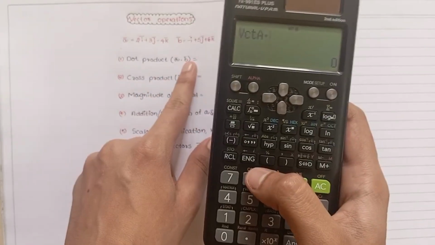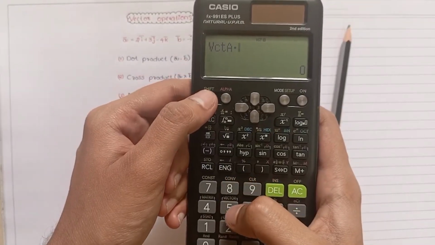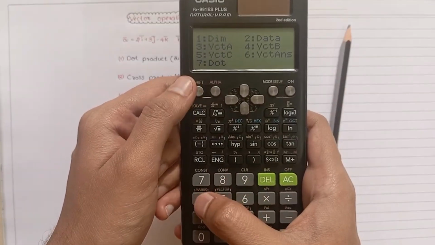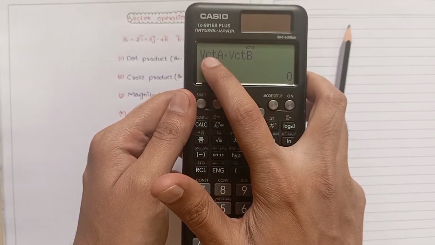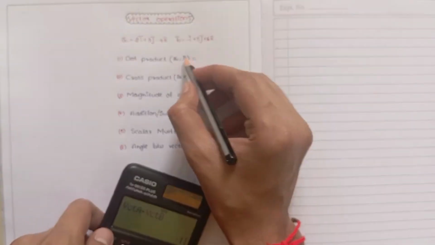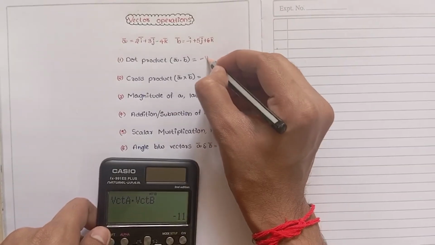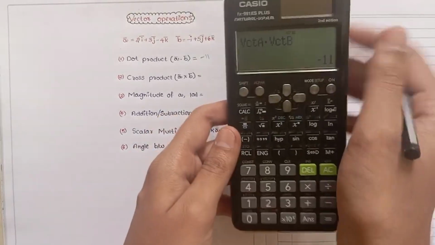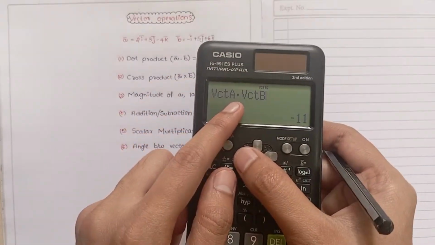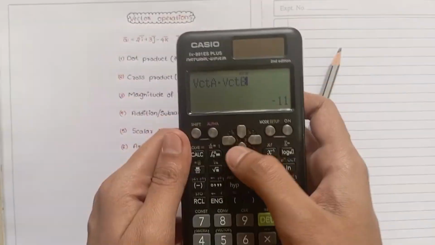Now second one is b. Press again shift plus 5, select 4 for vector b. So we will get the expression vector a dot vector b. We will get -11. So what is dot product of these two vectors? -11. Now we will see the cross product. Simply replace this dot with multiplication symbol.